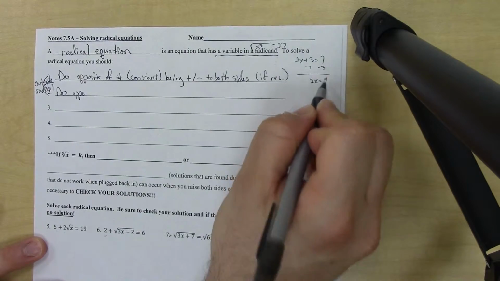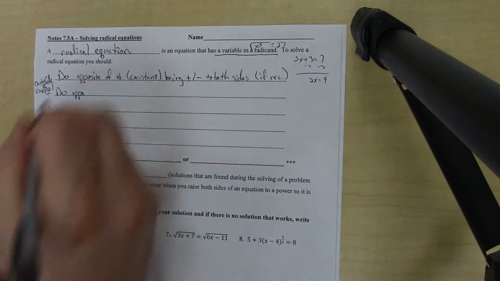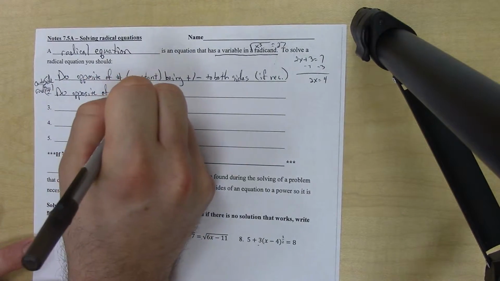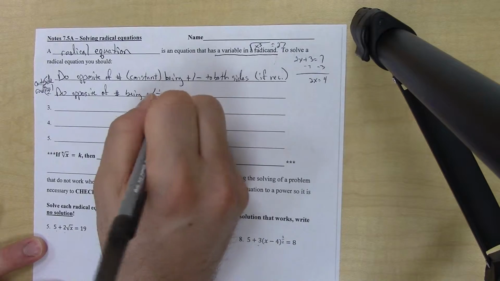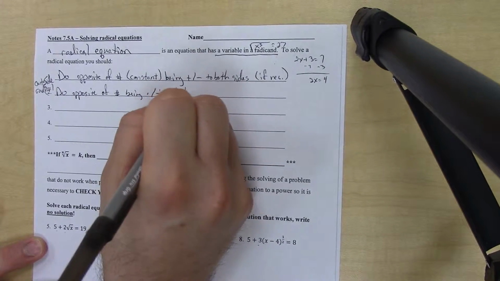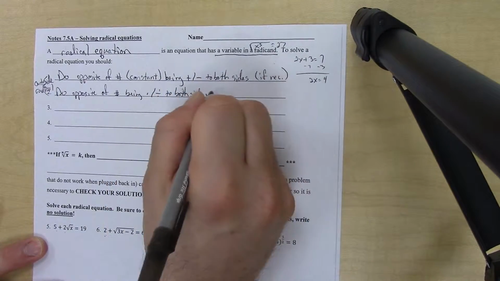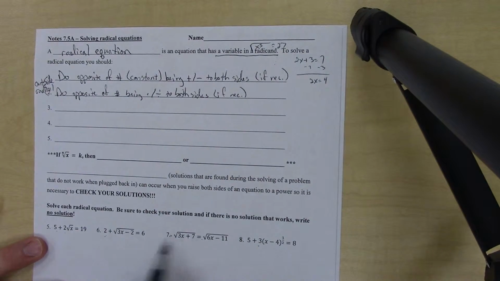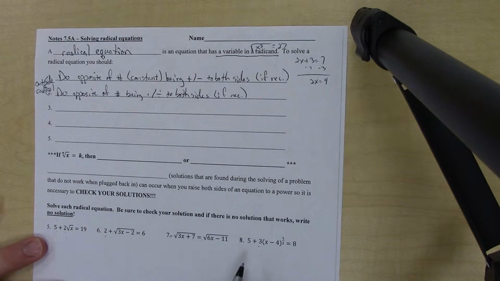So again, that would be like add minus 3 here. I get 2x equals 4. Then of course, what would you do next? Divide. So do opposite of the number being multiplied or divided to both sides. And again, this is if necessary as well. Going back to number 7, I can't do any divide or multiply to both sides. On this one, once I get rid of the 2, I won't be doing step number 2 because there's nothing to divide or multiply. On this one though, when I get rid of the minus 5, I have to divide by 2 first. On this one, I have minus 5, I have to divide by 3 first. That's how that works. Sometimes it's there, sometimes it's not.